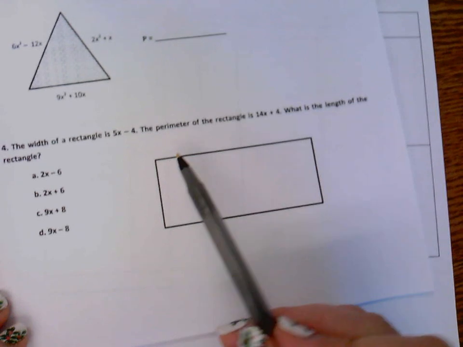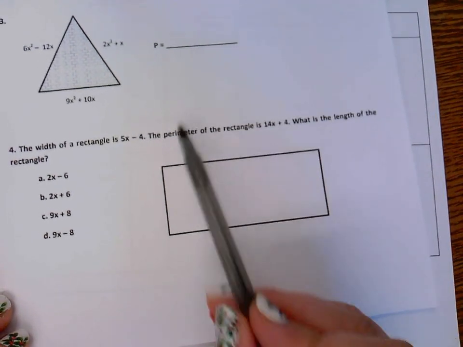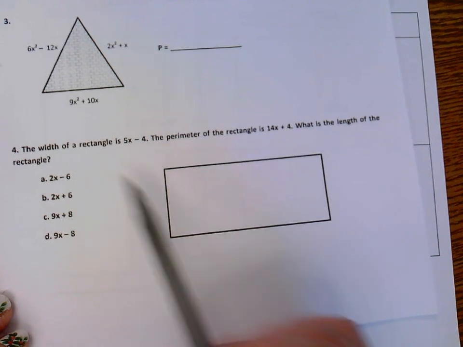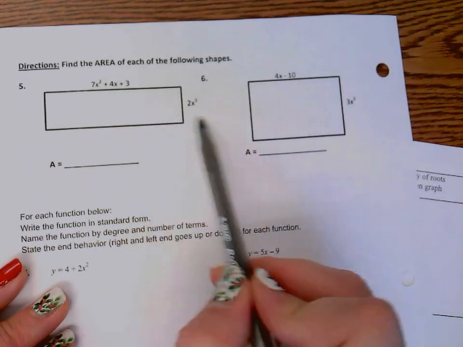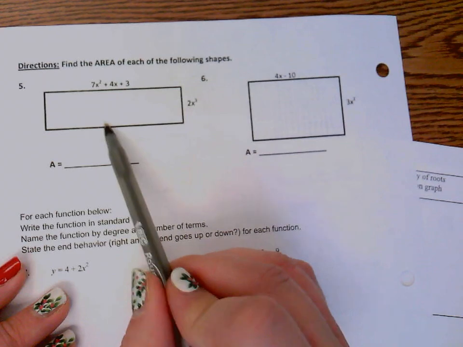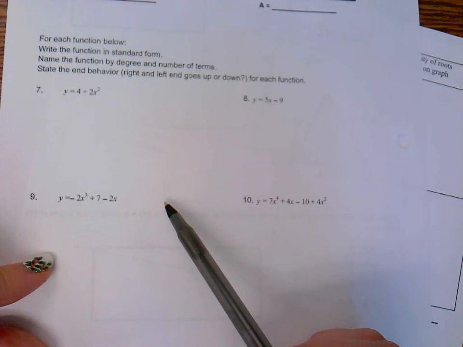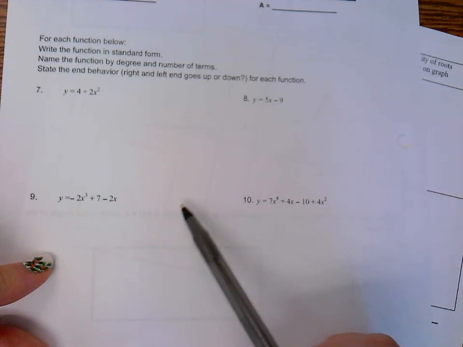You're looking for perimeter, and they give you the width. You have to figure out which one's the length. On the back page, if it's area, you're multiplying the polynomials. Remember we did that yesterday with the box method. Length times width is the area of a rectangle. And then the last 4 are just writing in standard form, identifying the degree and the end behavior like what we did today. So you've got those 10 questions on 335 for homework.